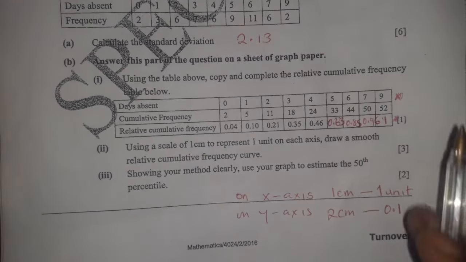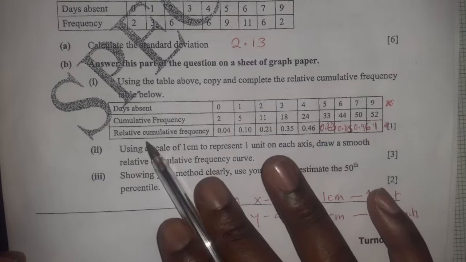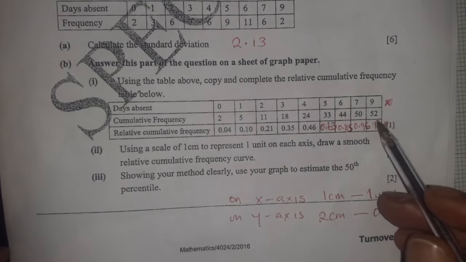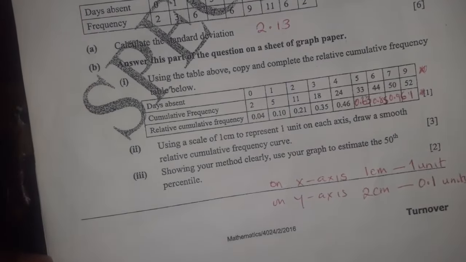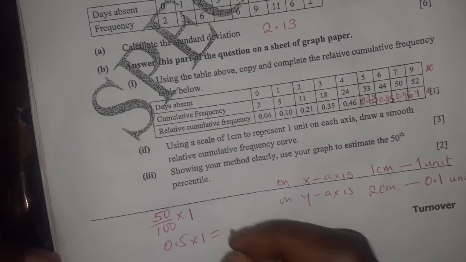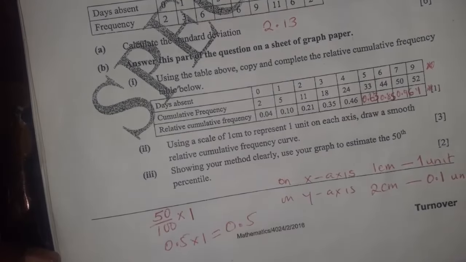So when you come to the relative cumulative frequency, the total here is 1. So it is as good as saying 50% is 50 over 100. When you work this out, it will give you 0.5 multiplied by 1. You will still get 0.5.